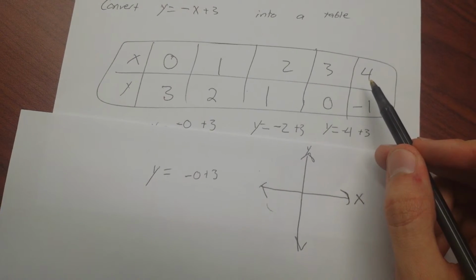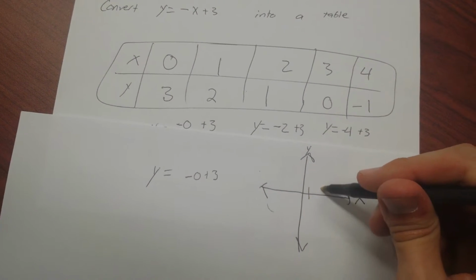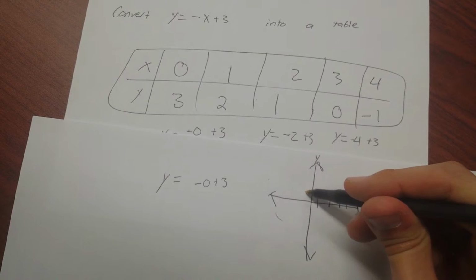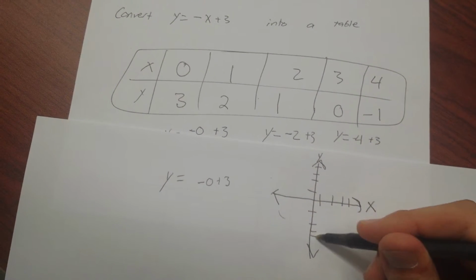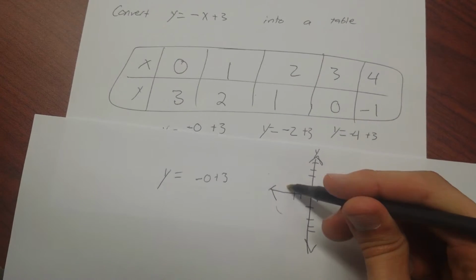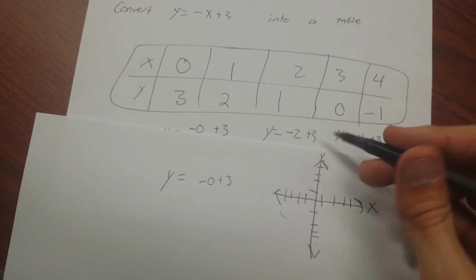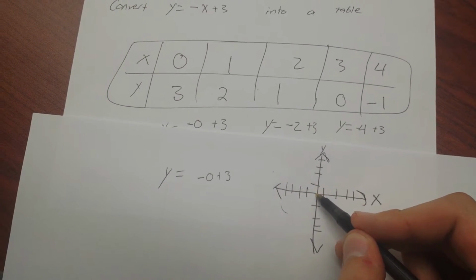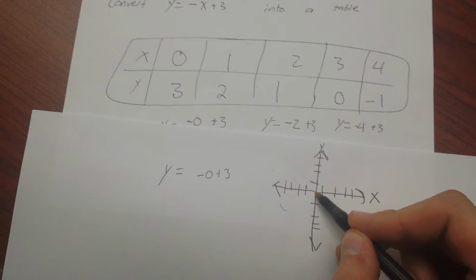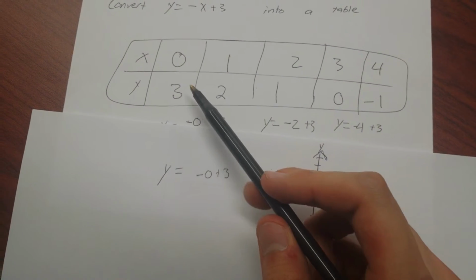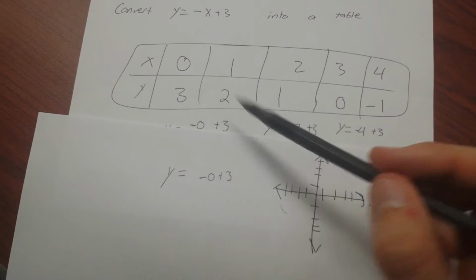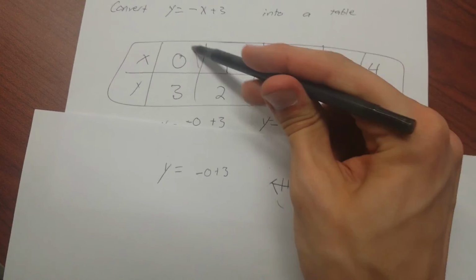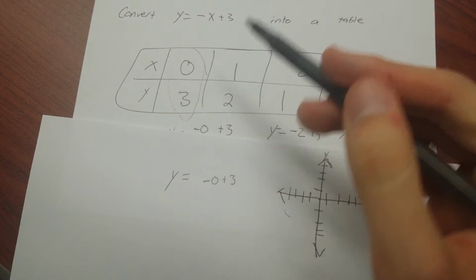I noticed that there's no number bigger than 4, so I'm only going to label 4 tick marks on every axis. Now we're going to start our reference point here. This is called the origin. This point is 0, 0. So we're just going to plot all the points given in our table. These are known as ordered pairs, remember.